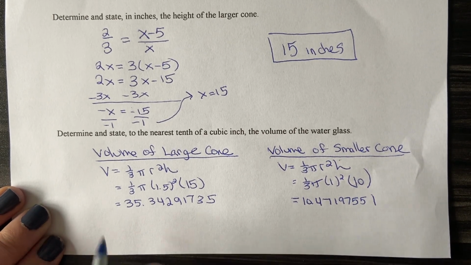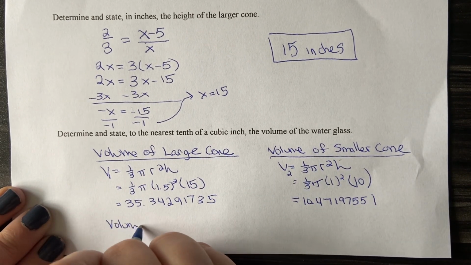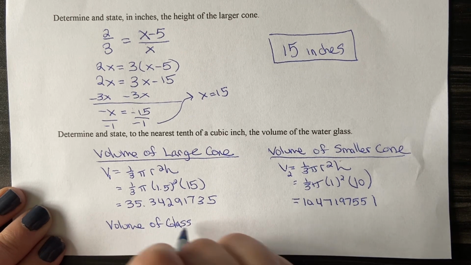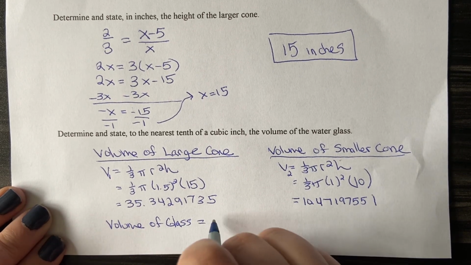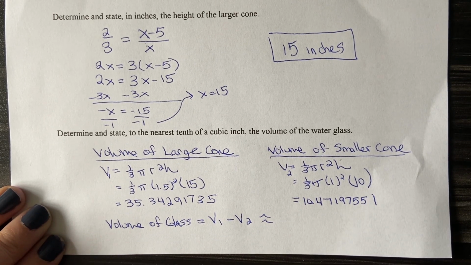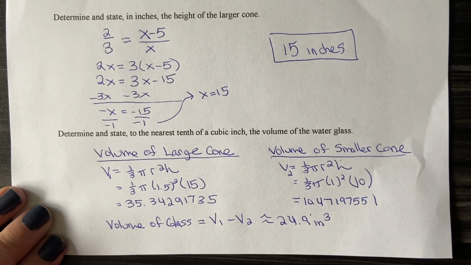Okay, I'm going to call this V1, this V2. The volume of the glass is going to equal V1 minus V2. And they want that rounded to the nearest tenth of a cubic inch. So you end up getting 24.9 cubic inches.